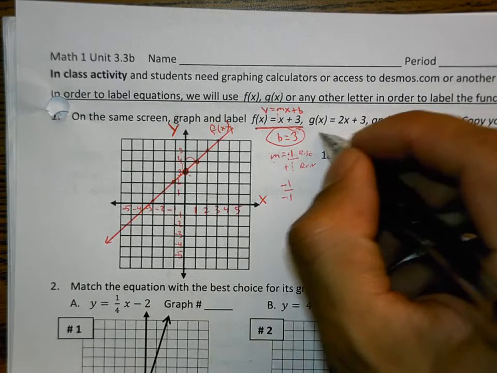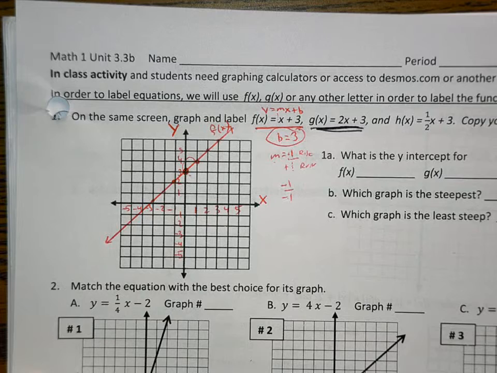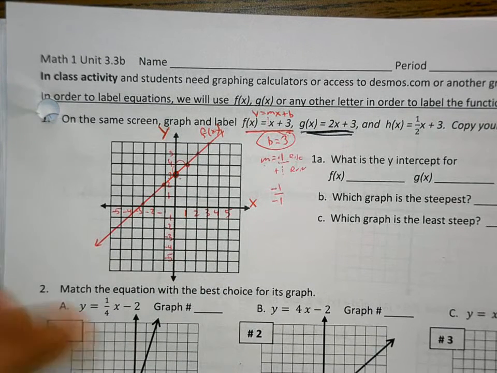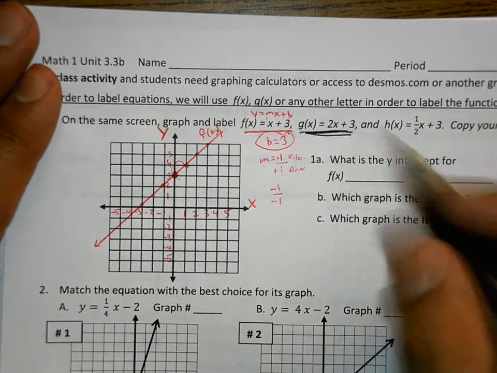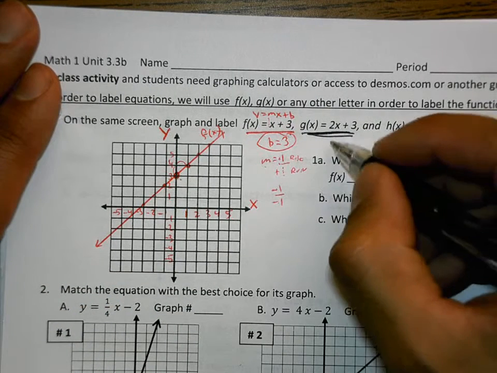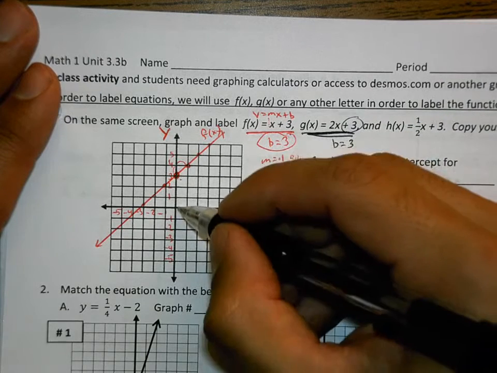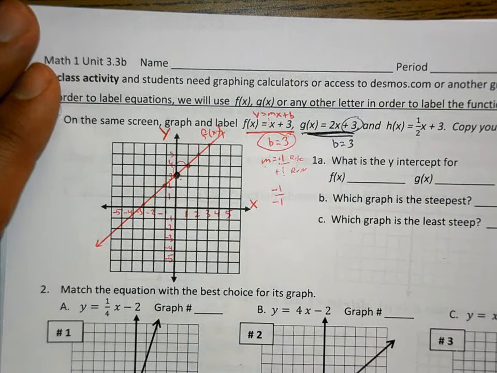Let's do g of x together. For me, I'm going to do this in a different color. That way you can tell them apart. Do I know what the y-intercept is for g of x? B is what number? 3. That means I go up 3, put a dot. Do I know what the slope is? What is the slope? 2.